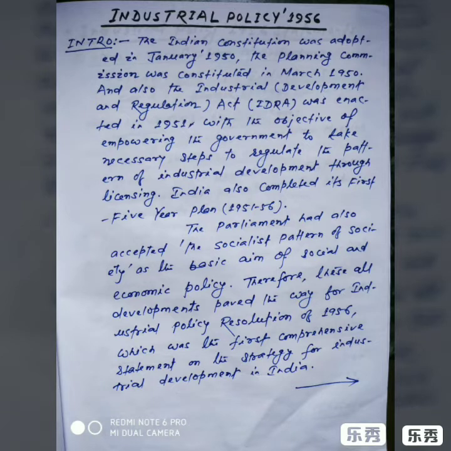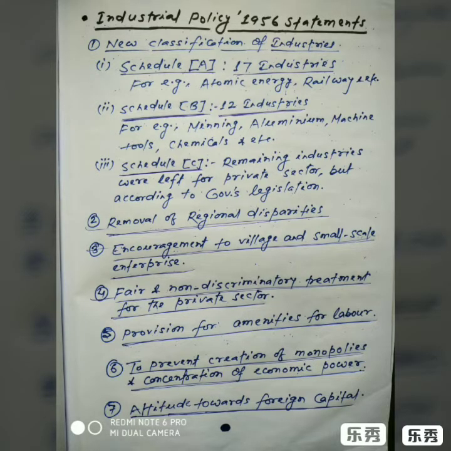In Schedule B, the industries were like mining, aluminium and so on. In this schedule, the government reiterated that the state would keep all the power, and any new unit required in any industry under Schedule B would be the exclusive decision of the government. In Schedule C, all the industries left after Schedule A and Schedule B were left for the private sector. The government said that in these areas the private sector can operate businesses, but according to the norms of the government. So this was the first resolution of the industrial policy of 1956.